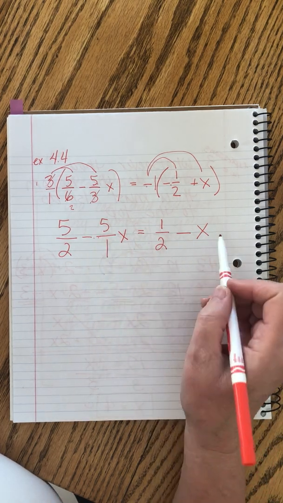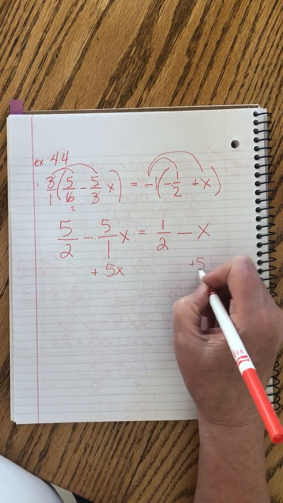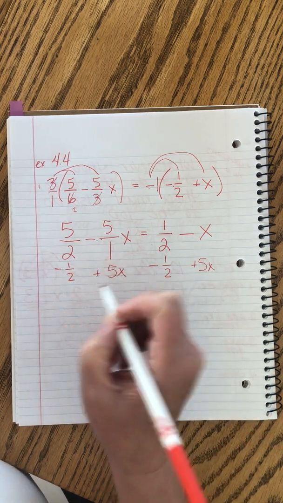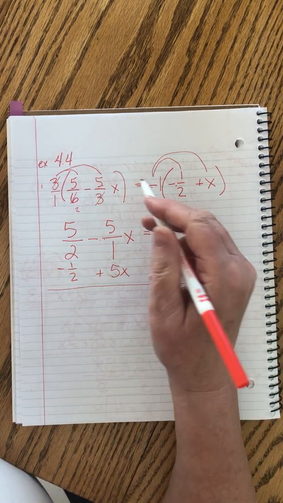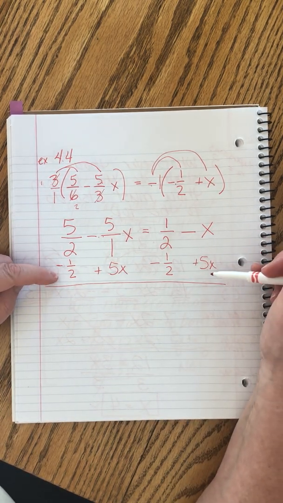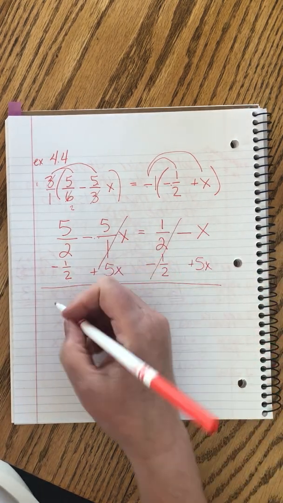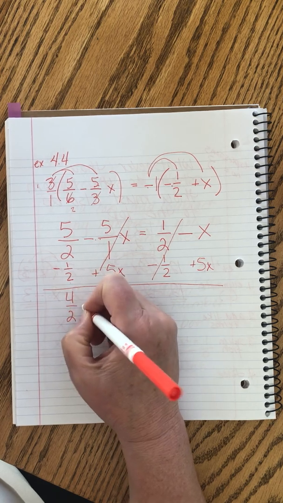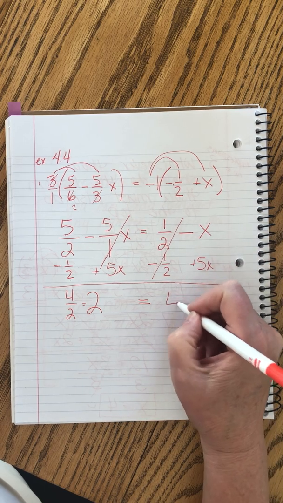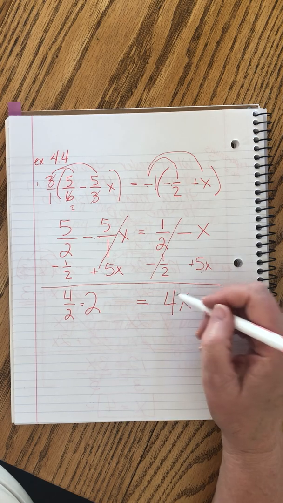Okay, I'm going to add 5x. I'm not going to bother to put that 1 on it. I'm going to combine those, and I guess I'll subtract the 1/2 to swim those fishies this way, right? So I distributed. I didn't have any like terms to add, so I got to skip that step. Now I am swimming fishies. These cancel, and I get 4/2, which is also equal to 2, equals 4x, right? -1 plus 5 gives me 4.